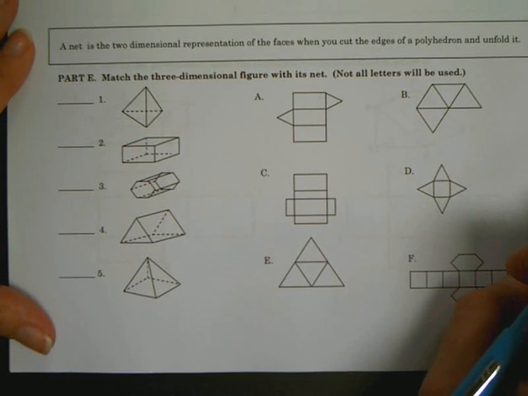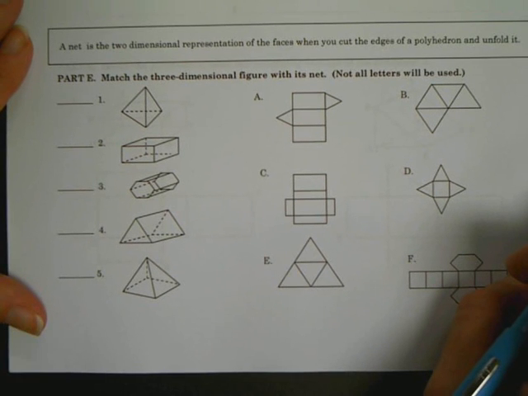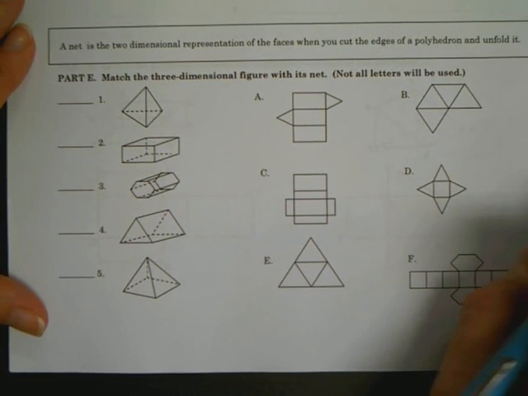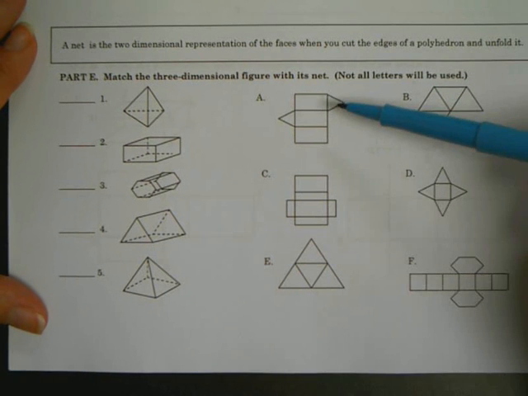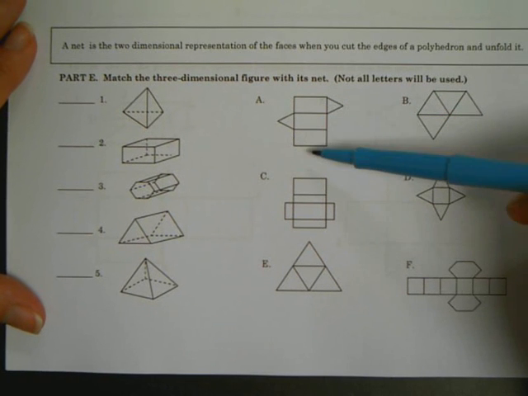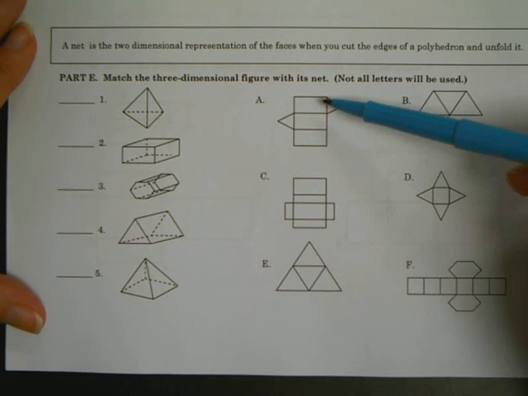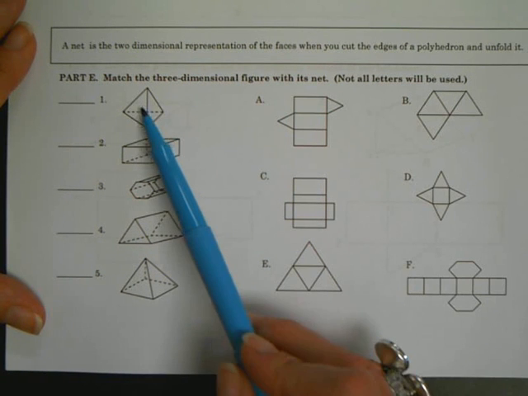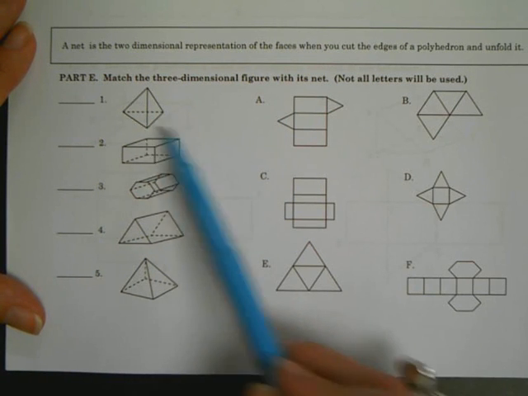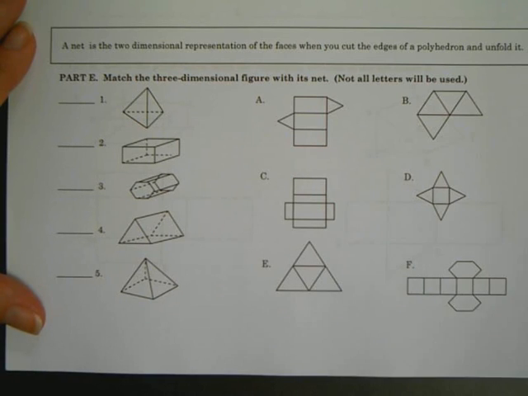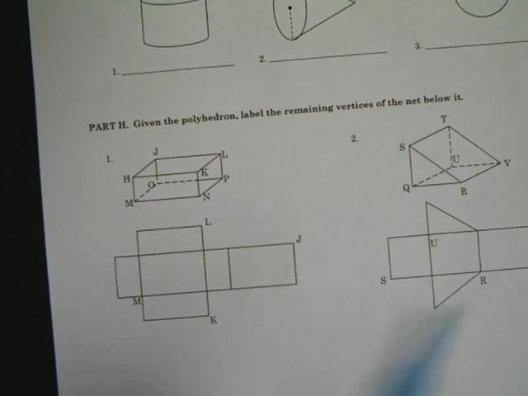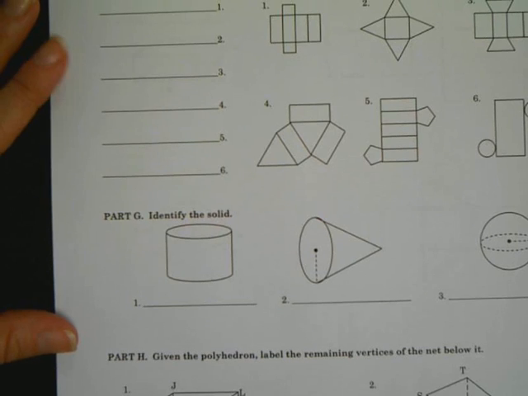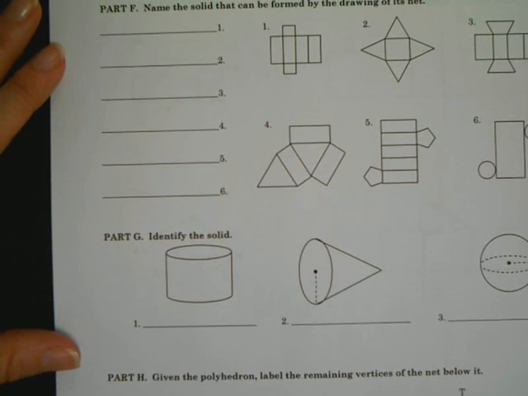A net is a flattened drawing of a three-dimensional figure. This is huge on TAKS. You sometimes have these that you have to measure to find surface area or volume of, and you're going to be figuring out what these figures look like if they were cut open and laid out flattened. Okay. And part F, you're going to name the solids that are formed from each of these figures, and the name of the solids come over here.